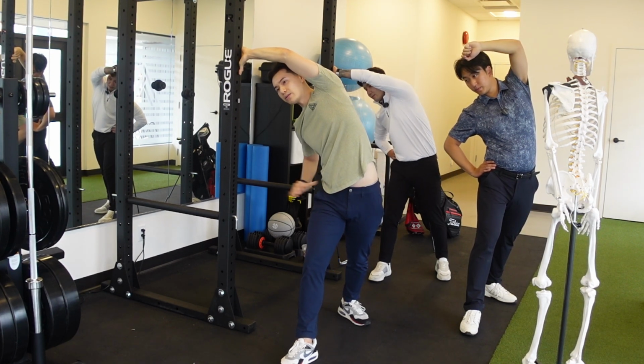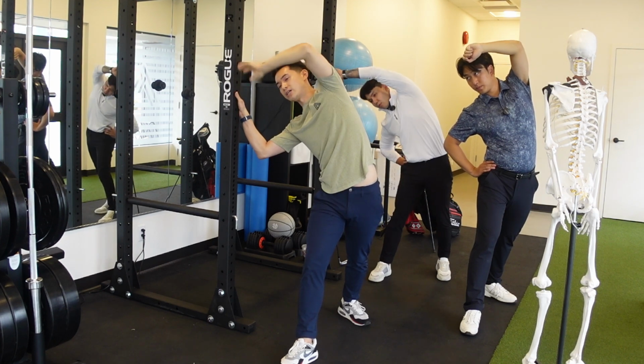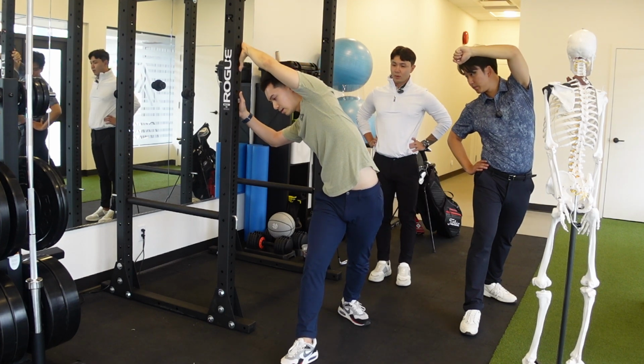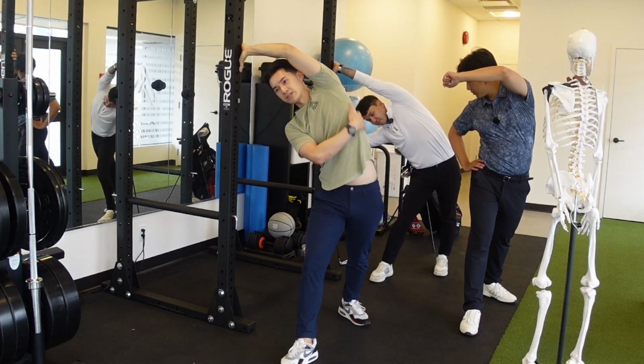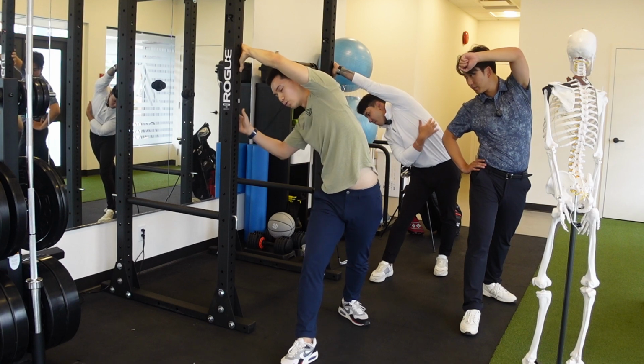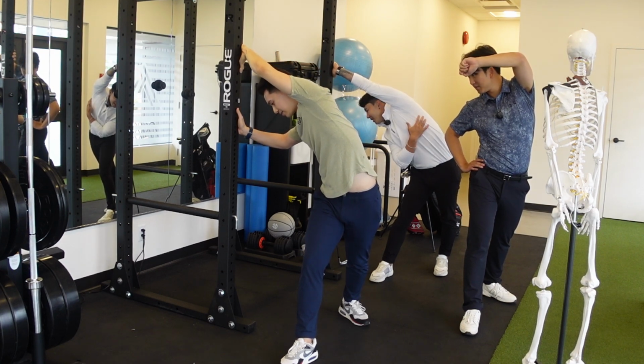The other thing that you can do as well is take your chest and start to rotate it down towards the floor. You'll feel that stretch change from the side more into that lower back area. I feel it on my lats too.